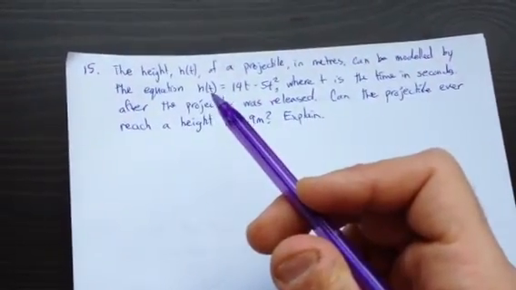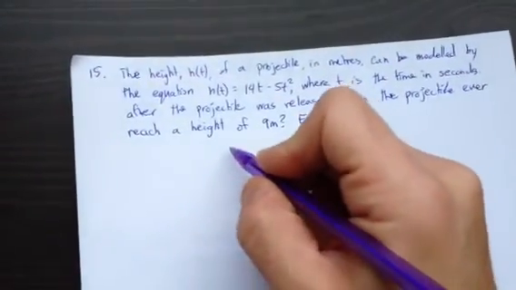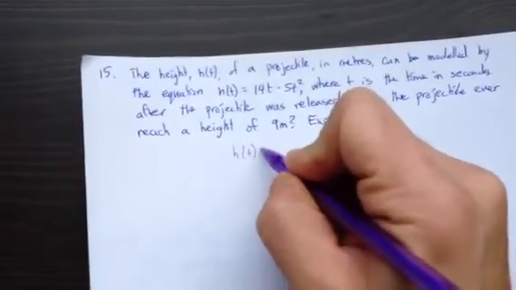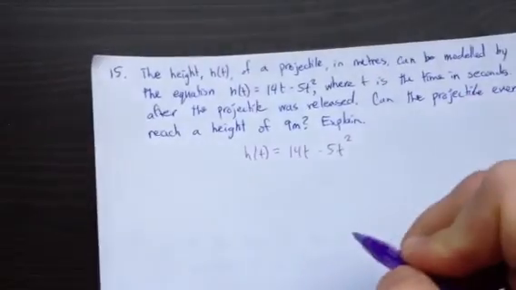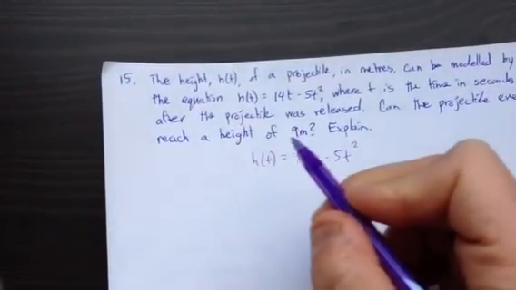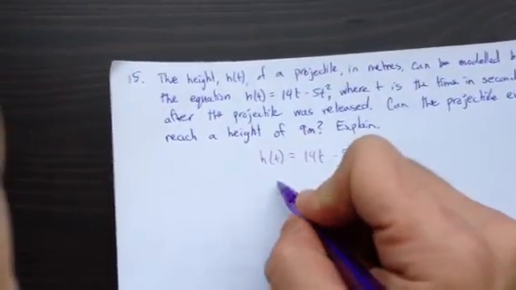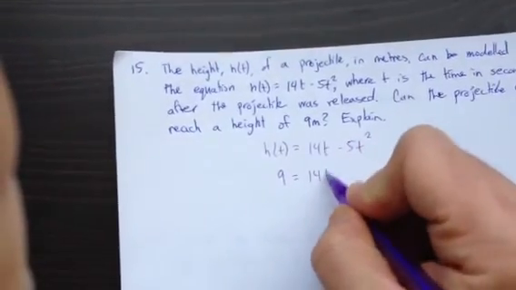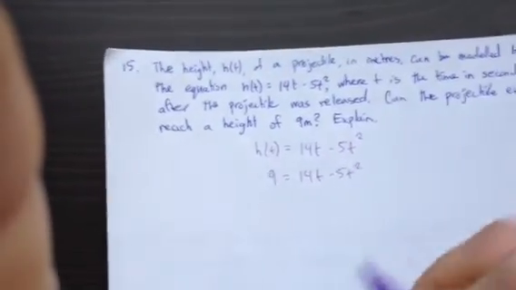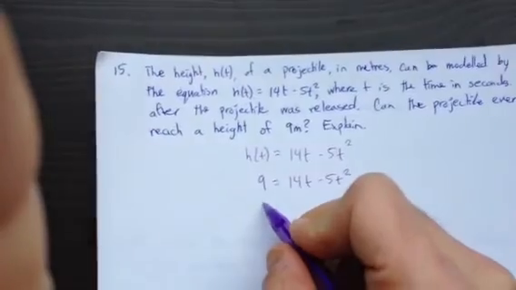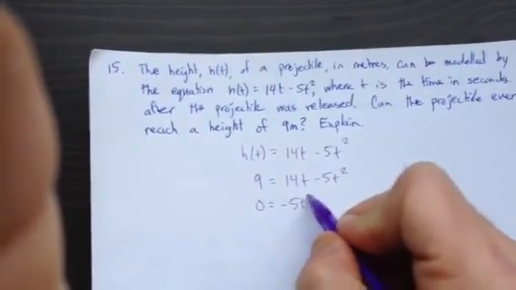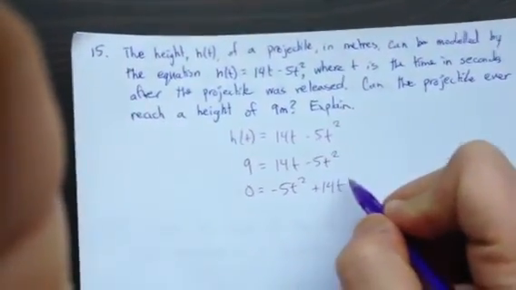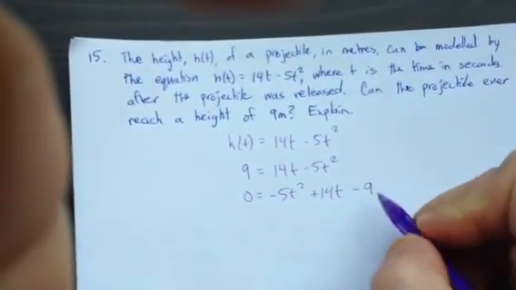So they're giving me the height. So that's what I'm going to plug in here. I know height as a function of time is equal to 14t minus 5t squared. It's telling me, will it reach a height of 9? So if I plug in a 9 here, basically, how would you solve this? You would solve this by bringing everything to one side, equals 0. I'll write it in correct order. 5t squared plus 14t minus 9 when I bring that over.